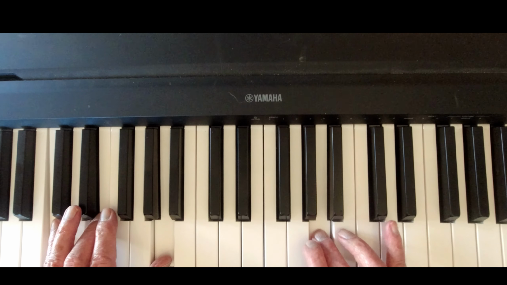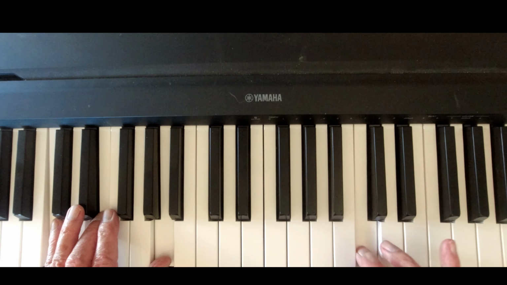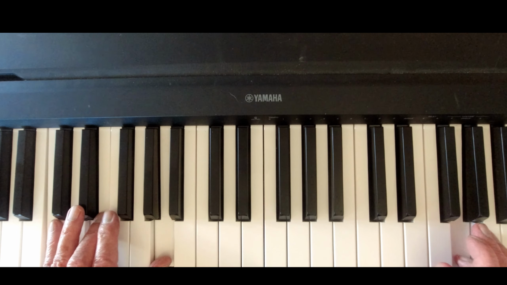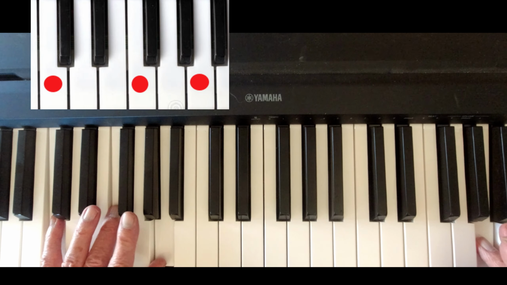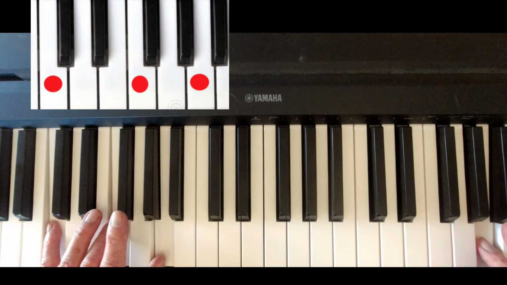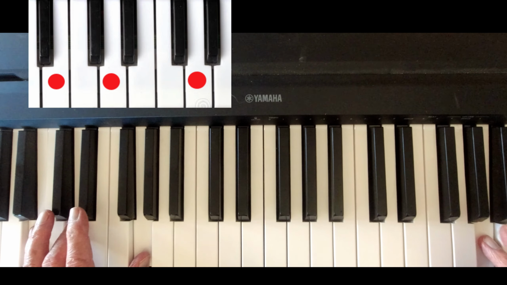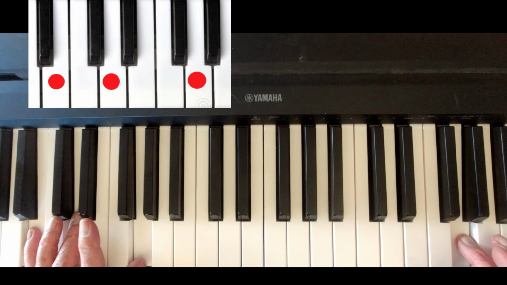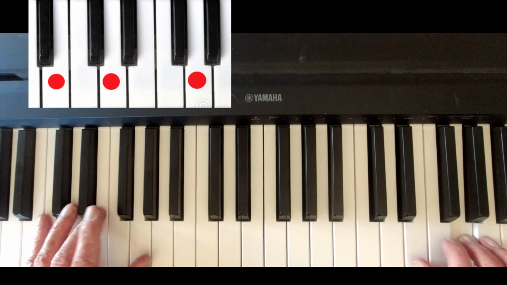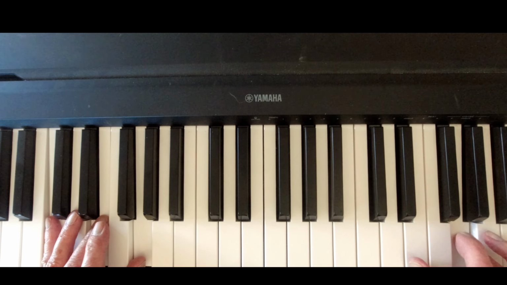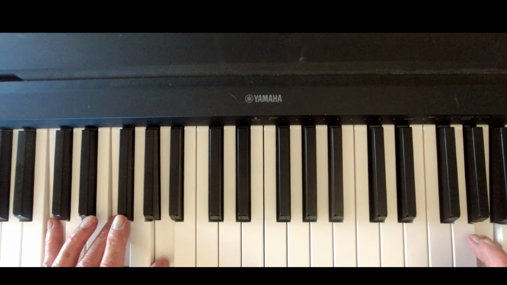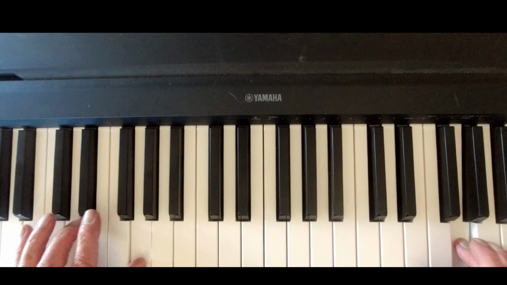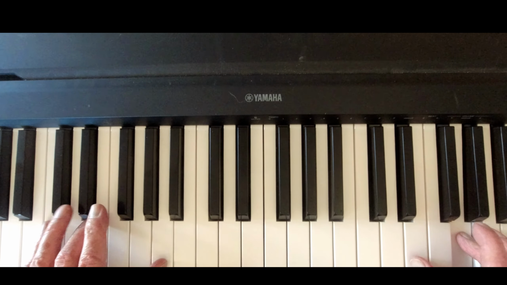Now that song goes to the major. Now we're going to go major. See, that's C major, 4 chord. And that's the C5 chord. Now we go back to the minor.